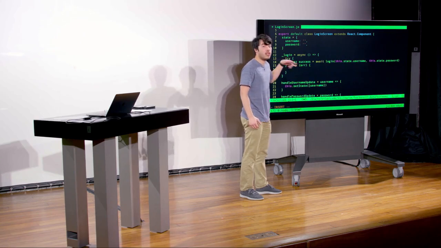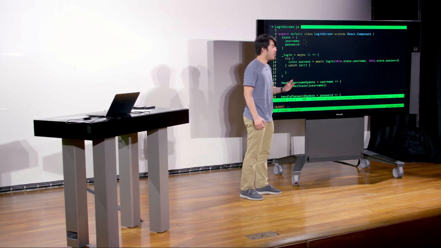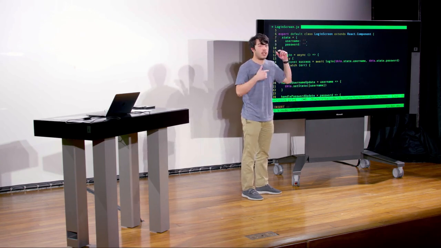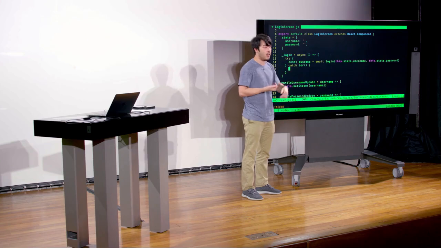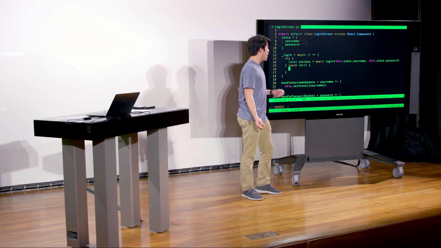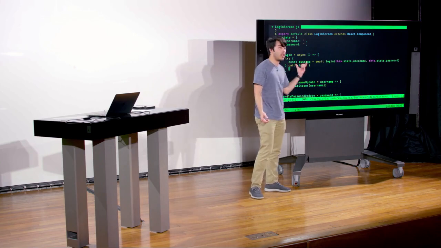But what happens if it doesn't work? It's going to throw an error. But if it's throwing an error, we don't want to crash our entire app with that red screen. We actually want to just catch that error and do something with it. Because if you remember that error message, we want to eventually show back to the user. And so we're going to do that here. We're going to catch that error, and we're going to handle it.